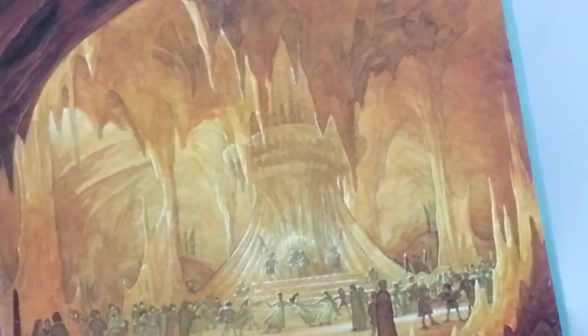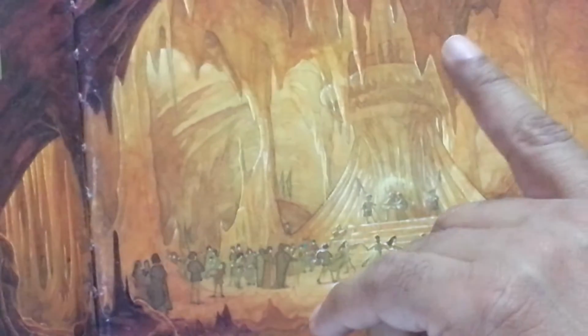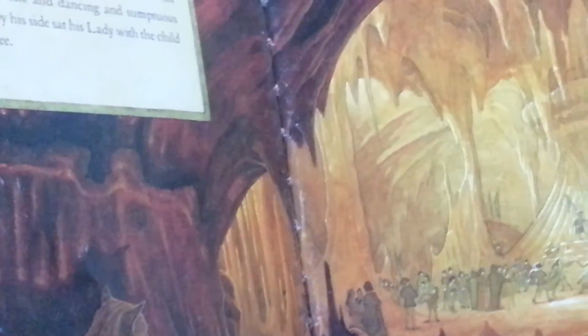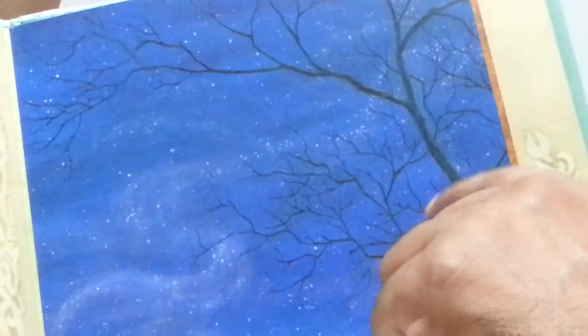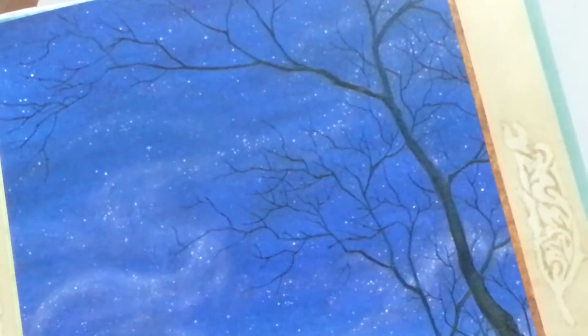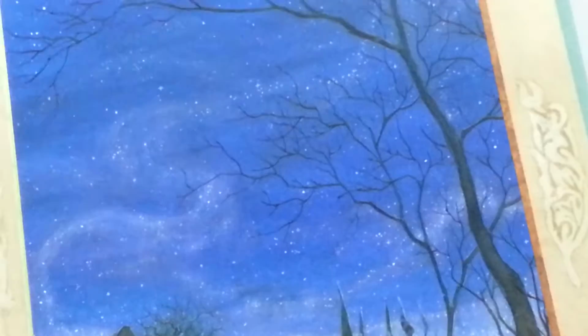This is another scene. These are stalactites and stalagmites, and you can see these patterns here which are very fractal like. This is night sky and distribution of stars and galaxies in the universe. They also follow fractal patterns.